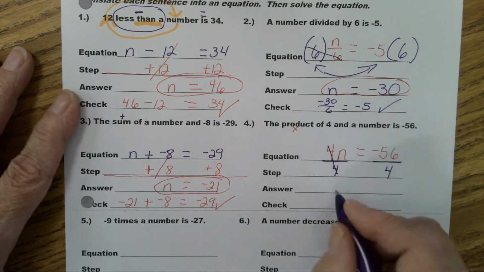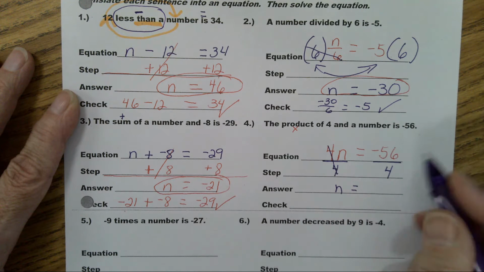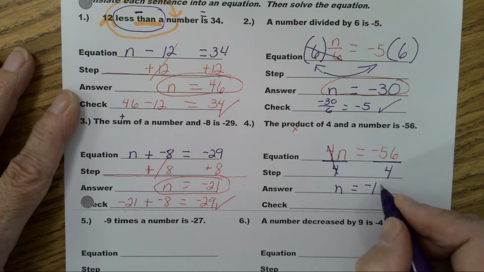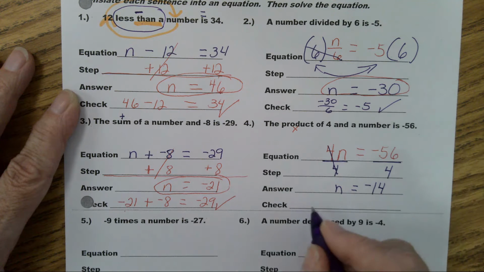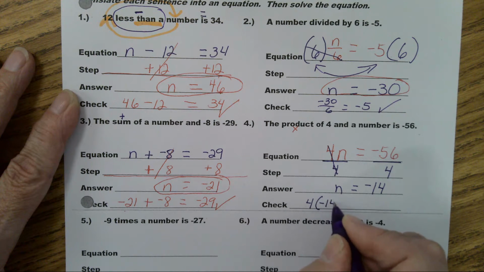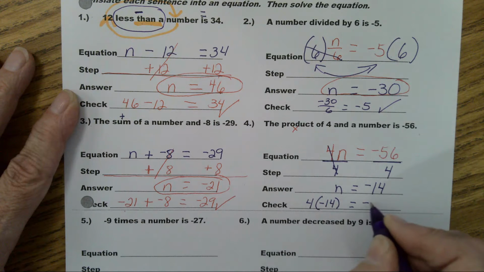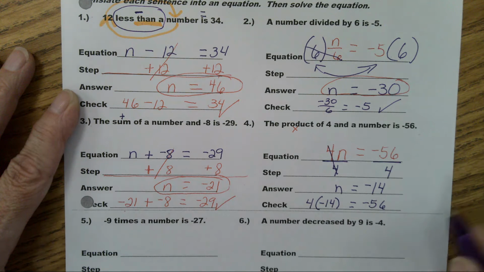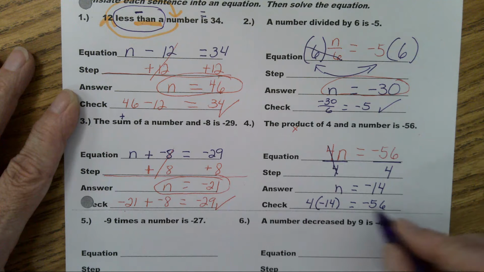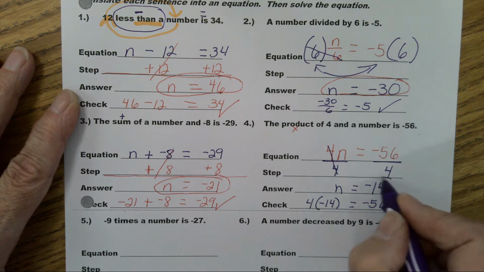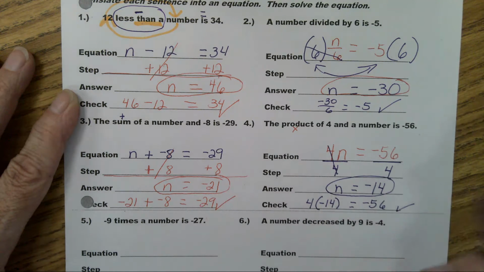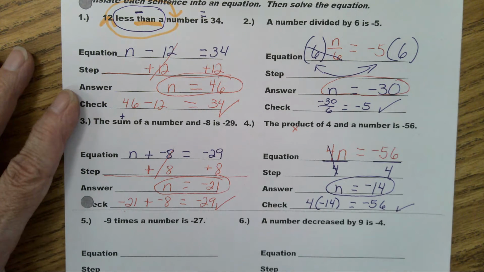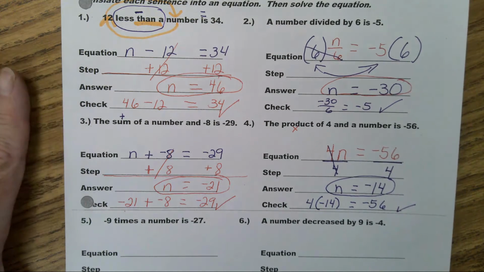Cancel. N equals negative 14. Let's check that. Does 4 times negative 14 equal negative 56? Positive times negative is negative? Yes, it does. And after I do that, I circle my answer in the middle, just knowing it's like, yes, I know that is right. Any questions? Am I going too fast?